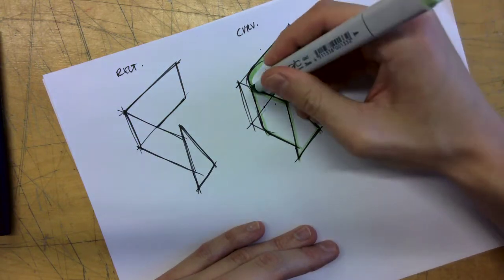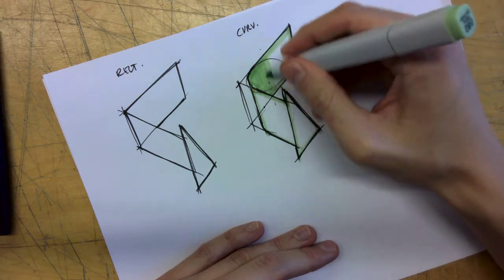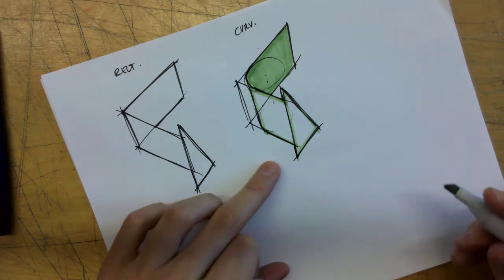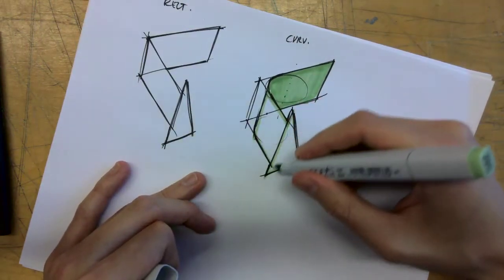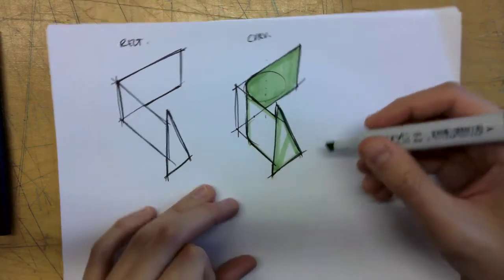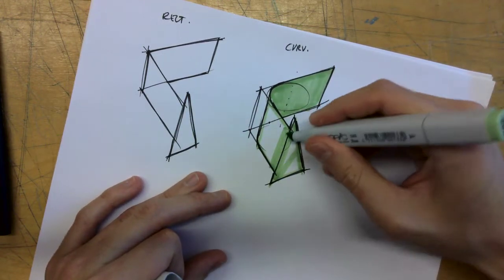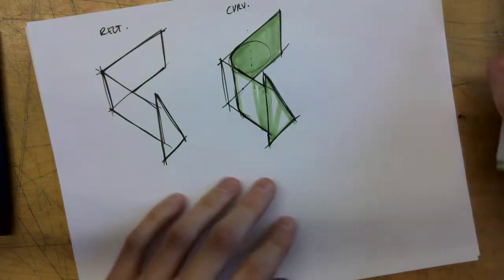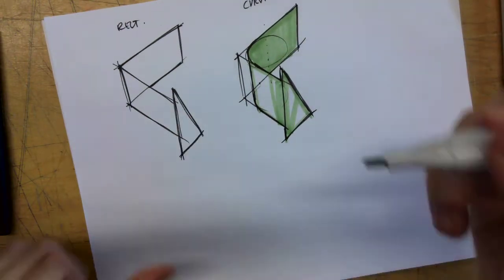So it's the same idea, but I'm going to be filling this in entirely and leaving that side pretty bare. You can add some visual interest there, that's fine. So let's do one there, and let's do the other one in the warm, because why not?